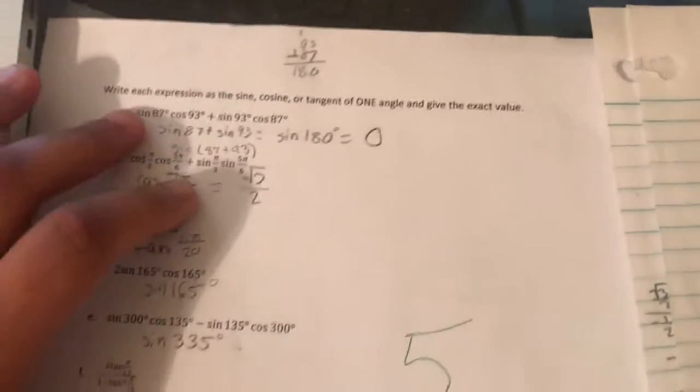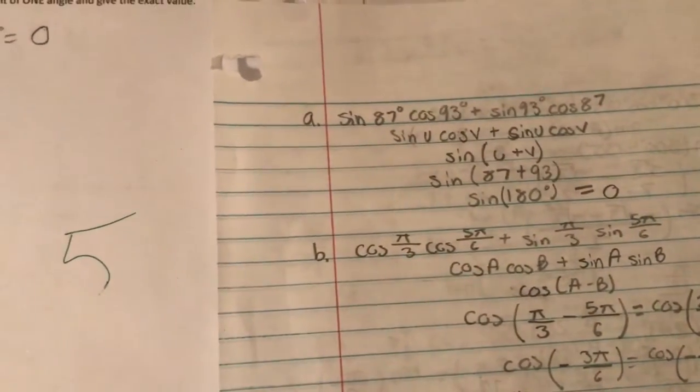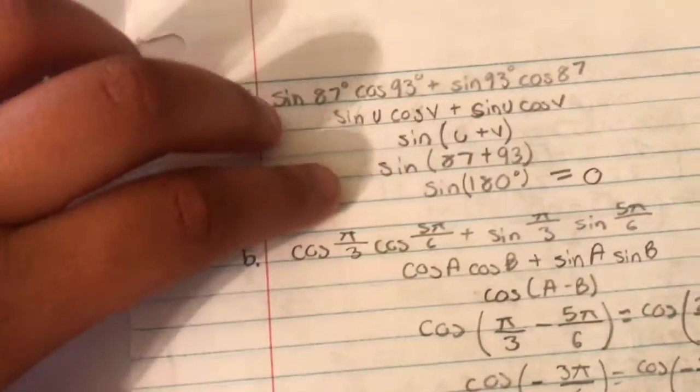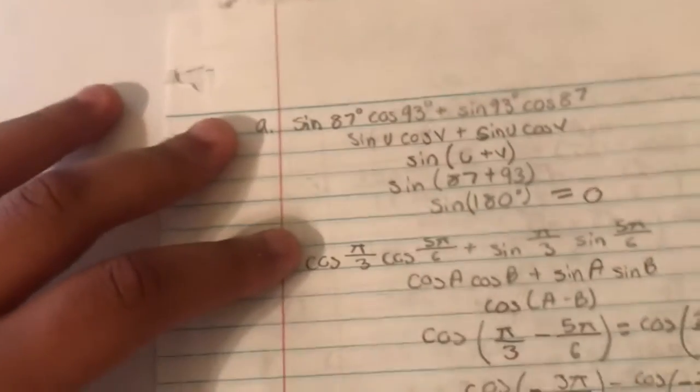Okay, and so now for this part of the test, it wants us to write each expression as a sine, cosine, or tangent of one angle and give the exact value. So for this, it's basically using the sum and difference formula again. Because this is sine 87 degrees cosine 93 degrees plus sine 93 degrees times cosine 87 degrees, this is a sine sum and difference formula.